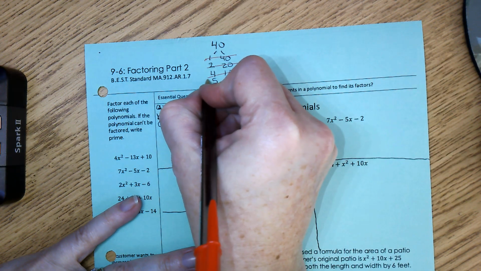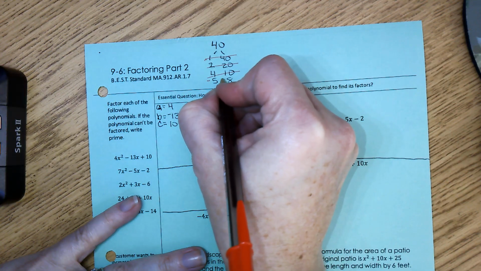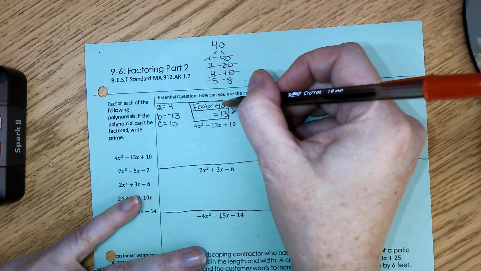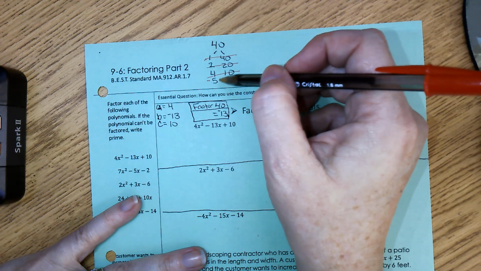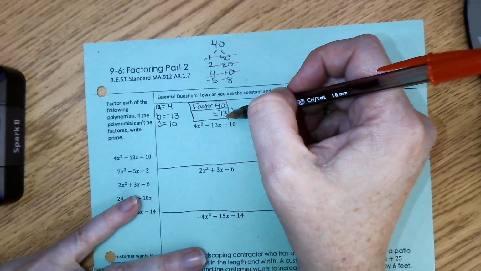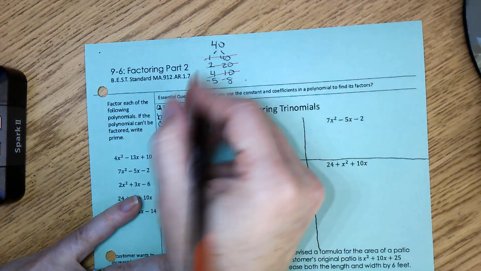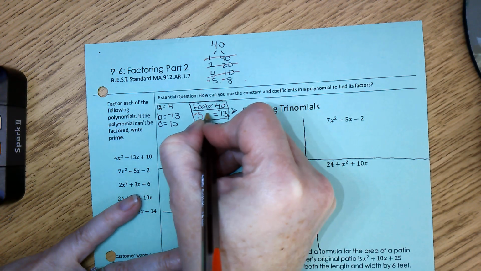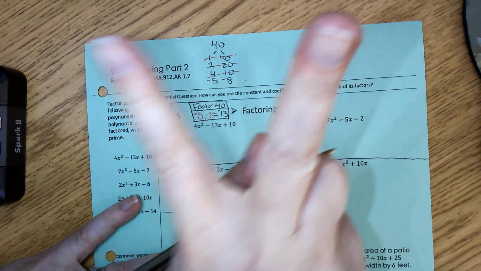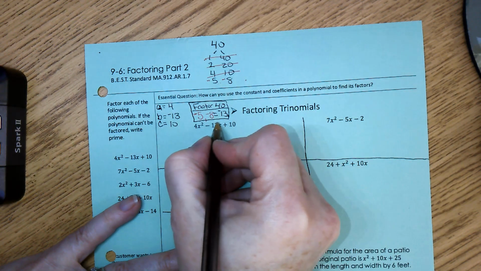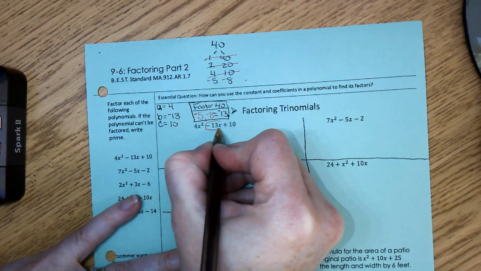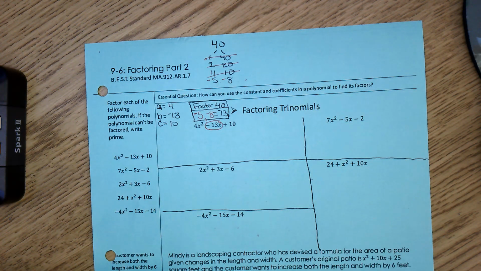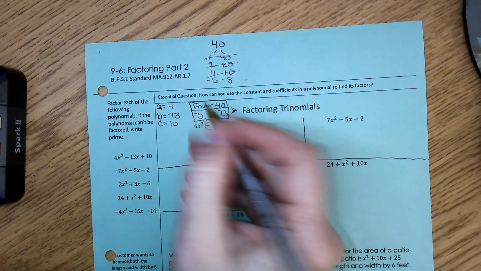Well, if I multiply negative 5 times a negative 8, negative times a negative would give me a positive. And negative 5 plus negative 8 is negative 13. So we're going to have negative 5 and negative 8. Those are my two factors, all right? So we are going to split up my B. All right. So my first term stays the same, okay?